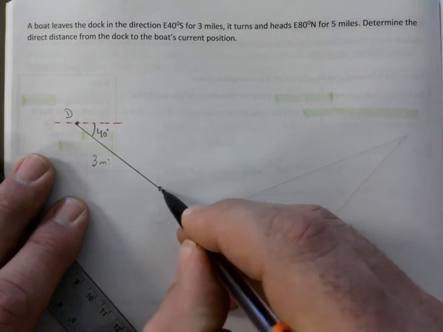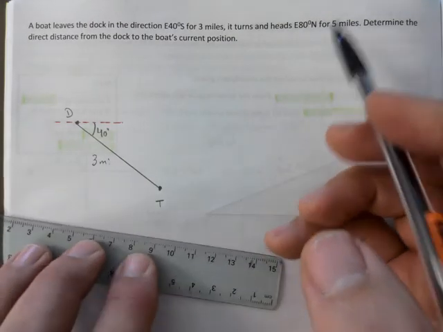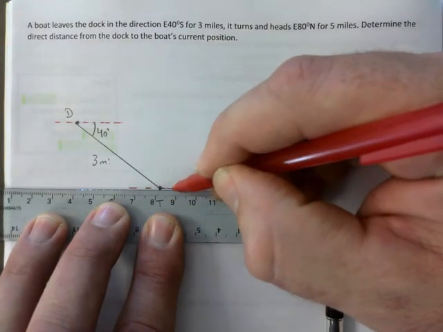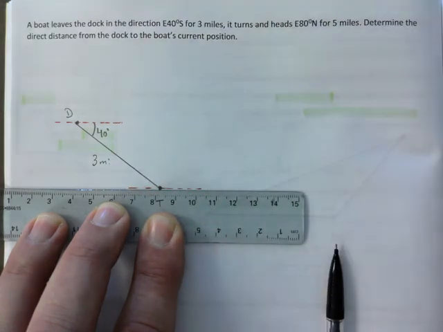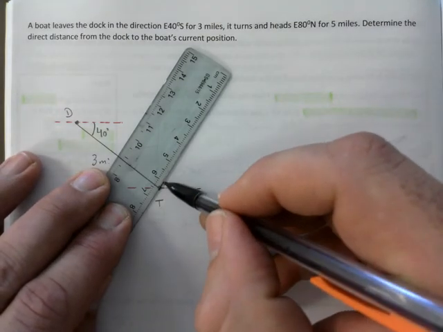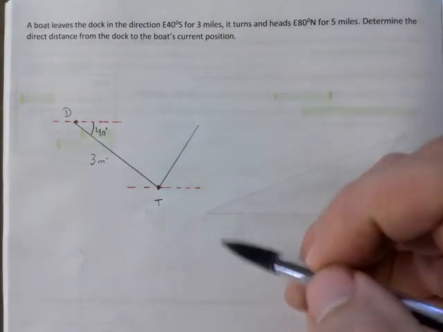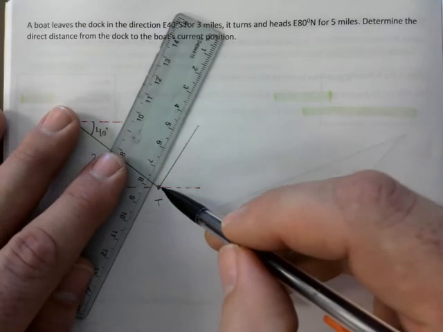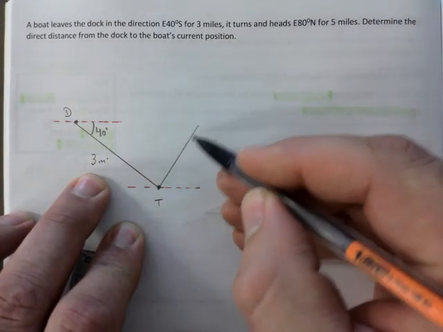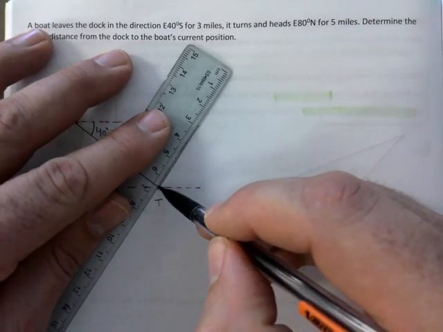It turns, so there's a point where you're turning, and then heads east 80 north. So I'm going to go a little bit back and a little bit forward, but that's your east-west line, right? So you're going east 80 north. You're actually turning north here. The temptation is to make it line up perfectly like that. That's just the way I like it right now. Don't do it. And 5 miles, right? Even if you made it shorter, I would prefer that than you lining up. Don't line up, okay?